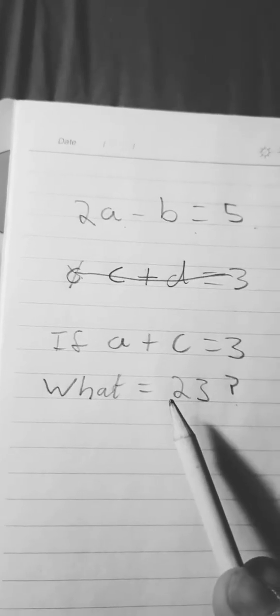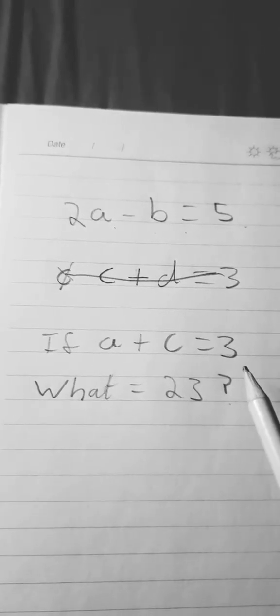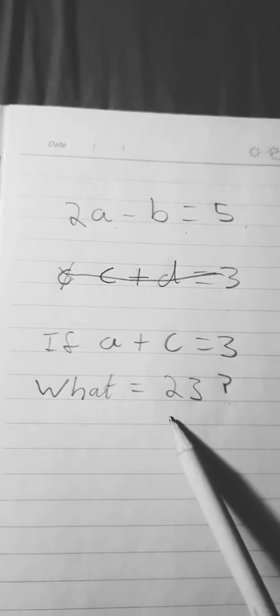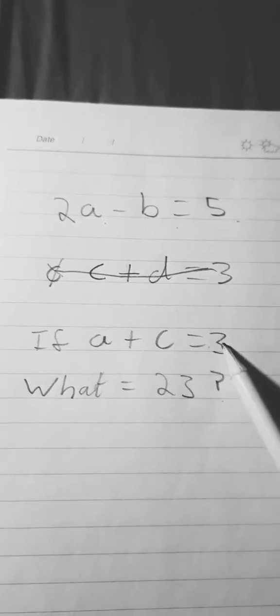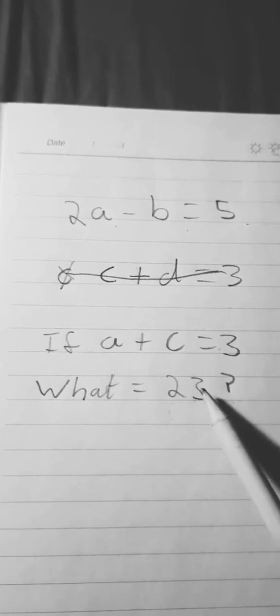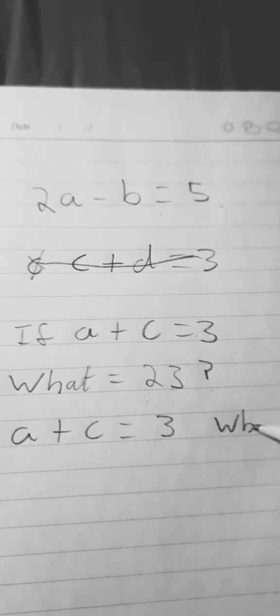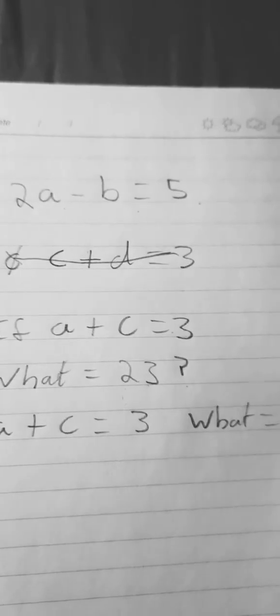Okay, this is quite easy because we are told that a plus c equals 3. We need to get to 23. So I feel like we've already solved the 3 part, you know? So this is actually just what equals 20, because a plus c equals 3. So the real question is, what equals 20?